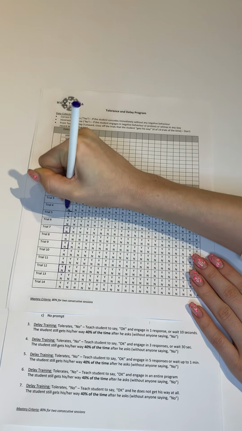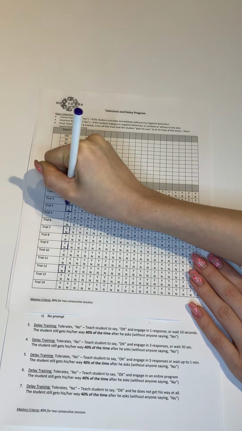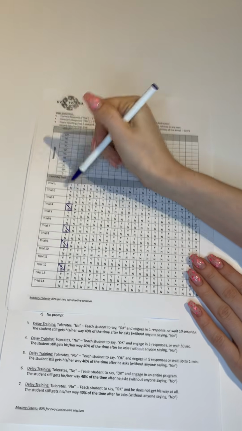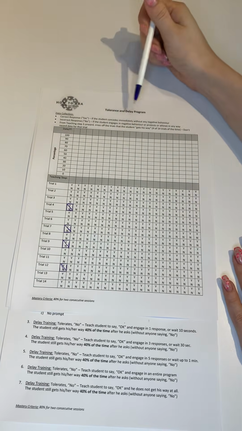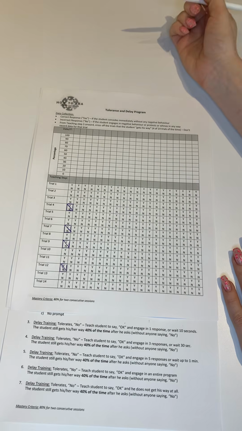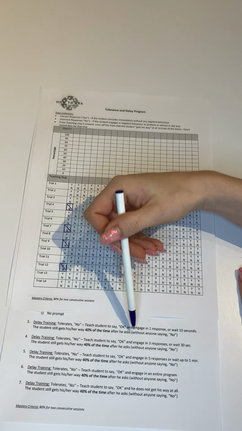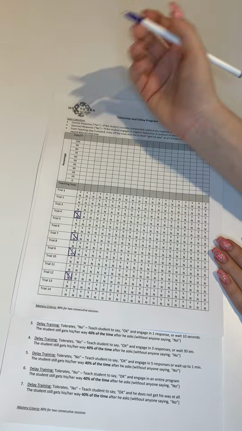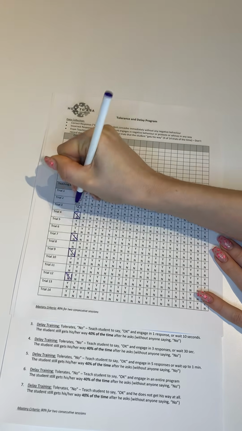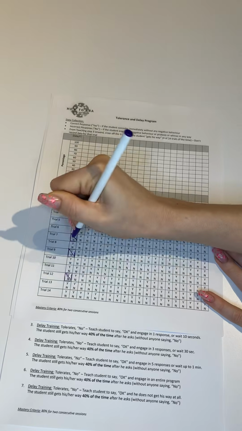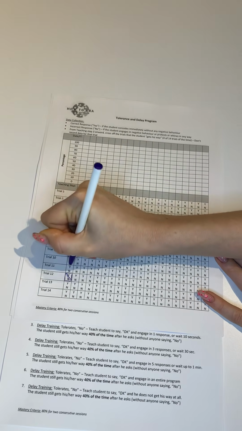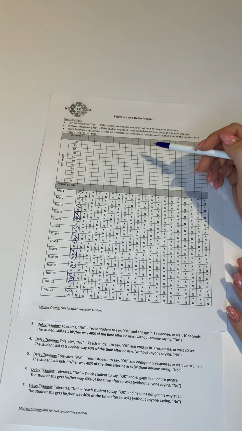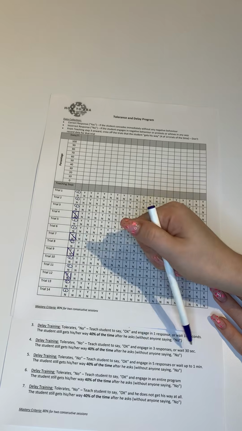Okay? You do this because you're only taking data on the other 10 trials. So you want to collect data on whether or not they concede immediately without any negative behavior when you say no, and then they have to engage in one response, and then they're followed up by whatever they want. So say we're going to graph this. The student is definitely conceding without any negative behavior every time, so they're ready to move on to the next step. The next step, you're just going to increase the responses or the wait time.